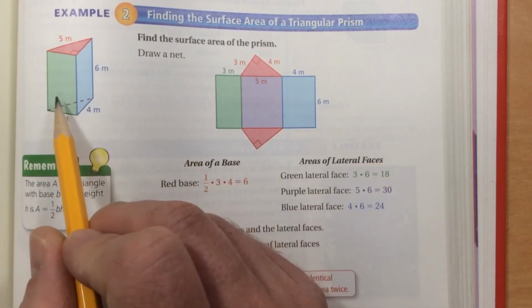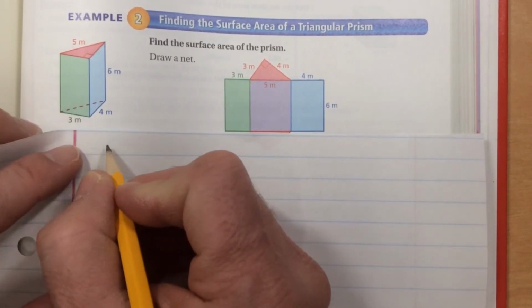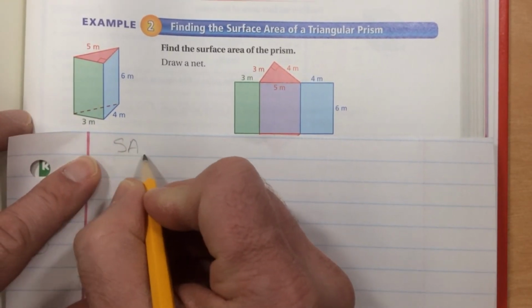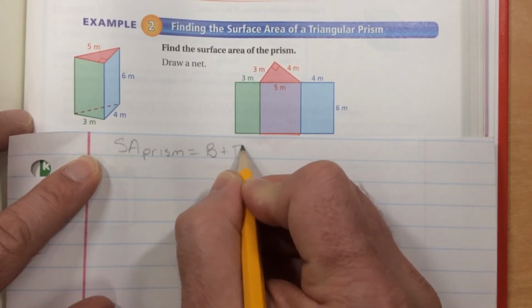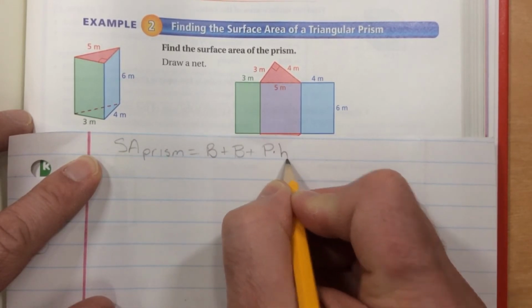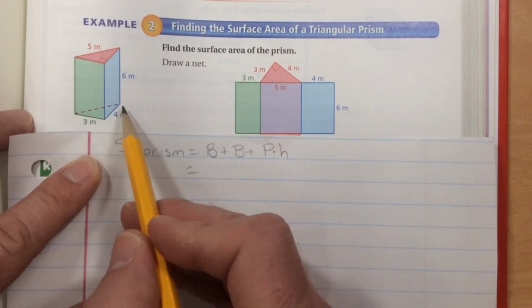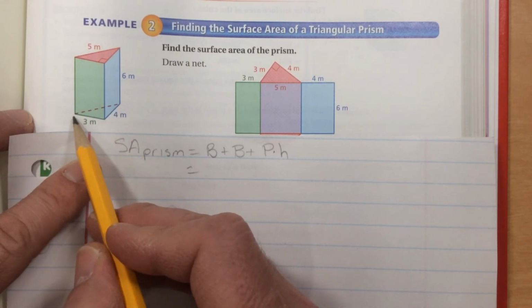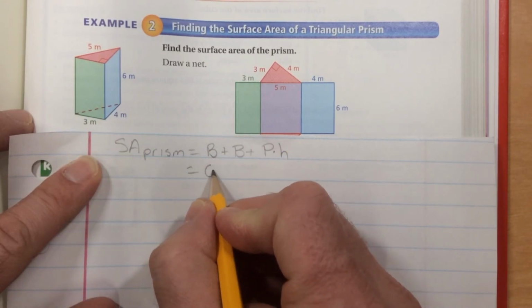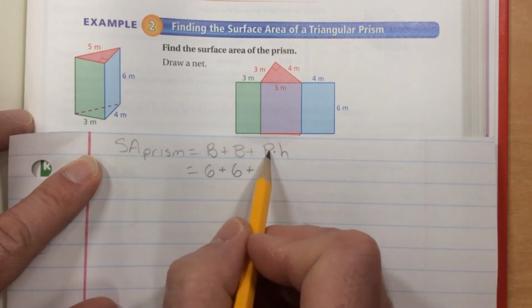Okay? So the surface area of this triangular prism is still base plus perimeter times height. And in this case, the base is 1/2, 4 times 3. 1/2 of 4 is 2, times 3 is 6. So the area of that triangle is a 6. There's another triangle on the top, so it's another 6. Now the perimeter.